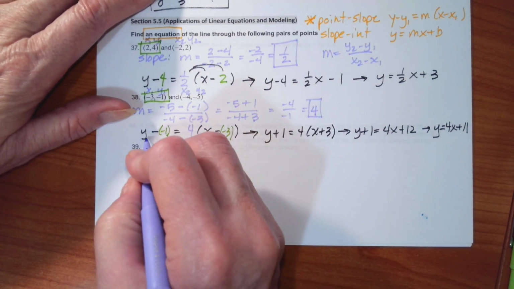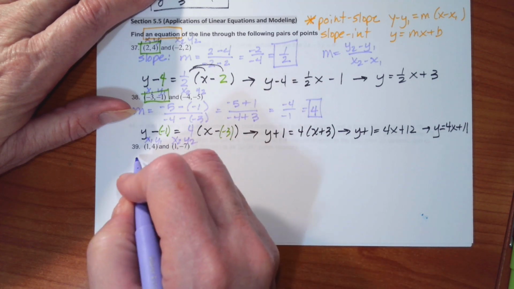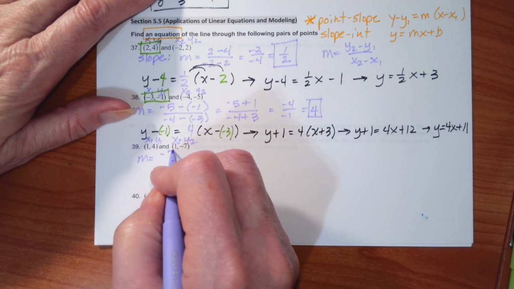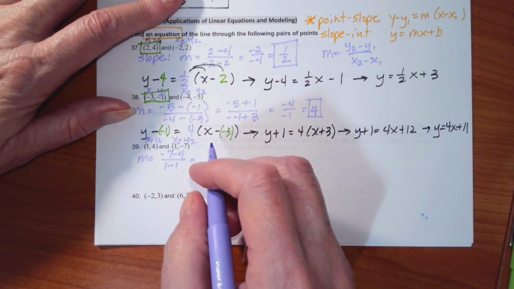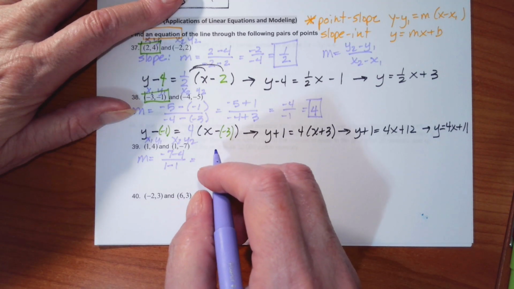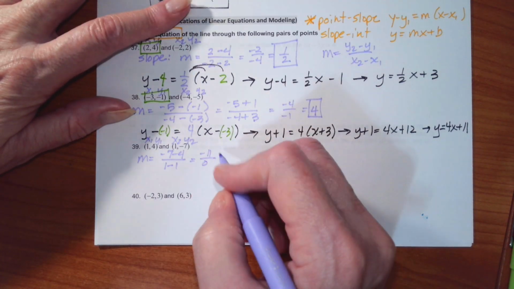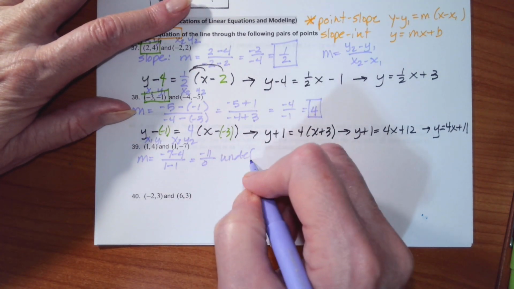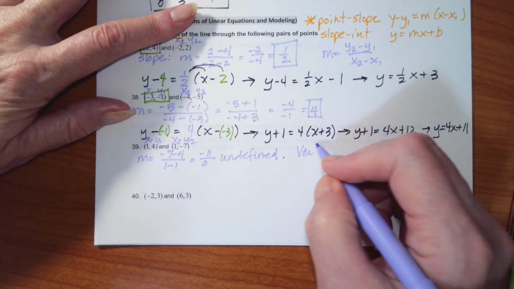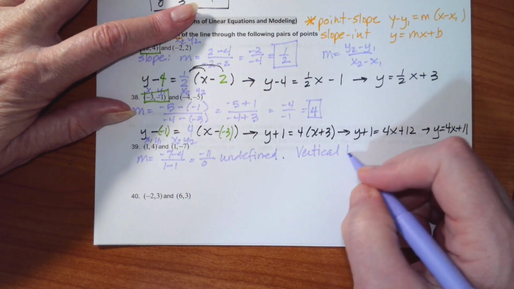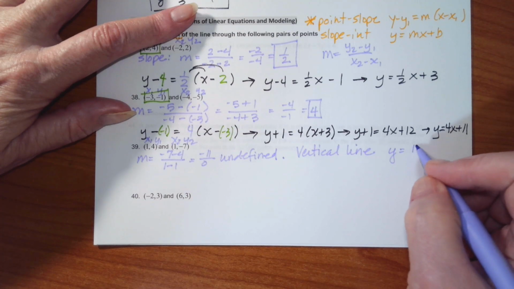Okay, so we're going to do the same thing here, x1, y1, x2, y2. So my slope is equal to negative 7 minus 4 divided by 1 minus 1, which is negative 11 over 0, which is undefined. This means this is a vertical line, which is y equals some number.